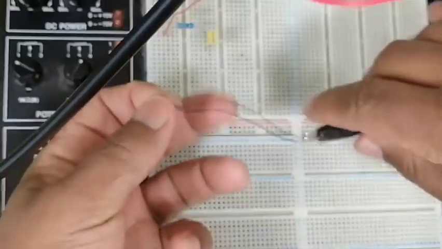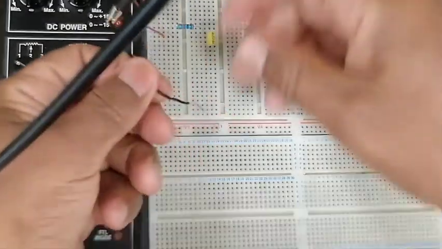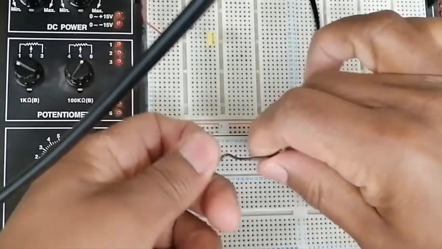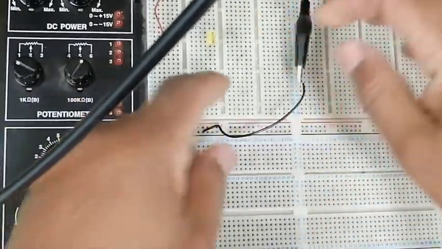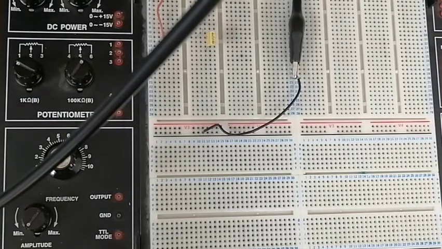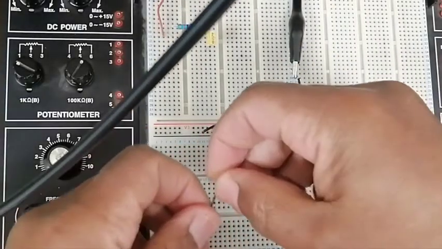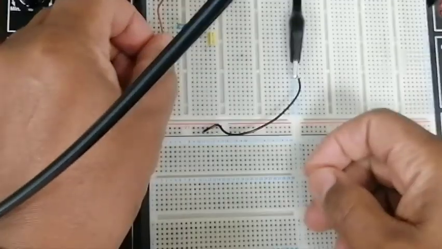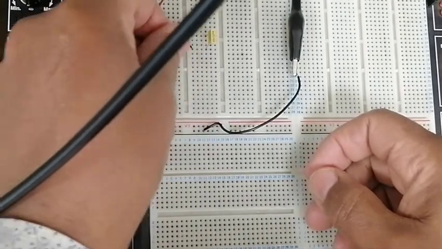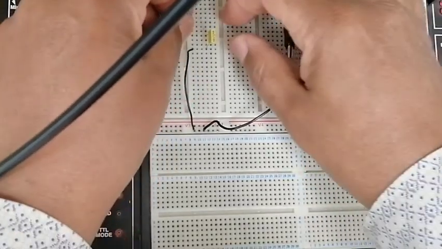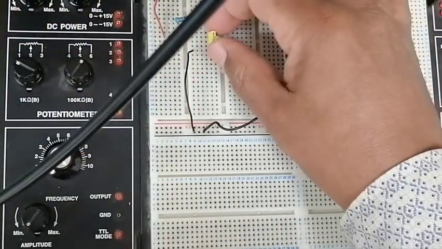I'm connecting the ground to the second terminal of the capacitor. I'm taking another wire from the ground to the capacitor, so I can have space when measuring the output of the capacitor, VC.